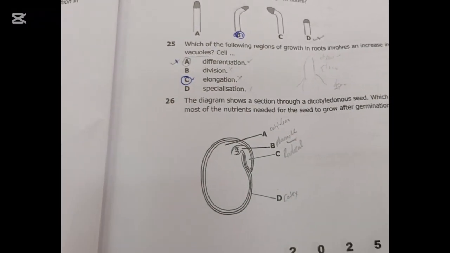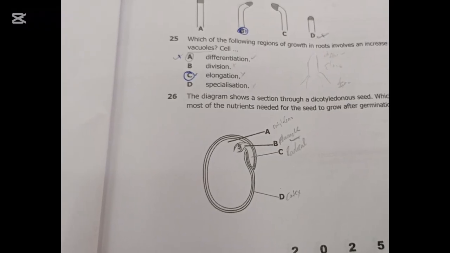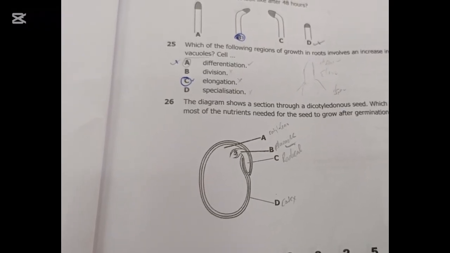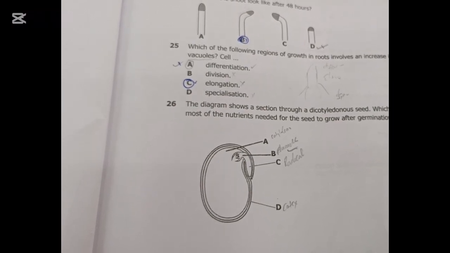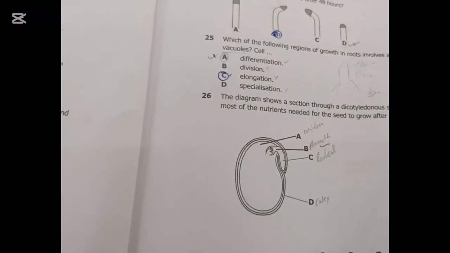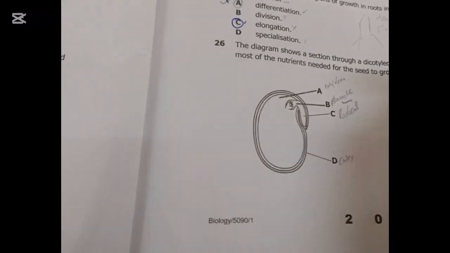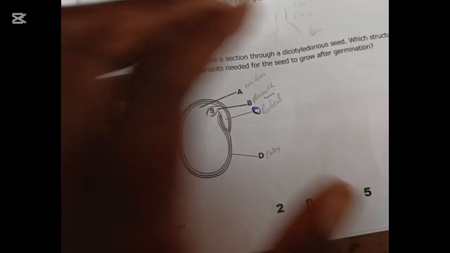Then we have 26. The diagram shows a section through a dicotyledonous seed. Which structure provides most of the nutrients needed for the seed to grow after germination? The correct answer here is C, the cotyledon. Sorry, guys.